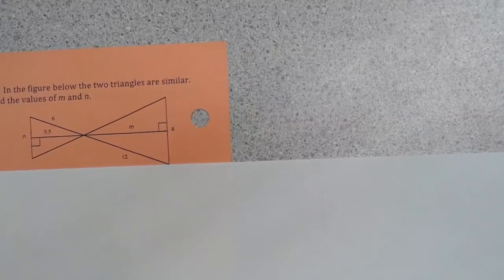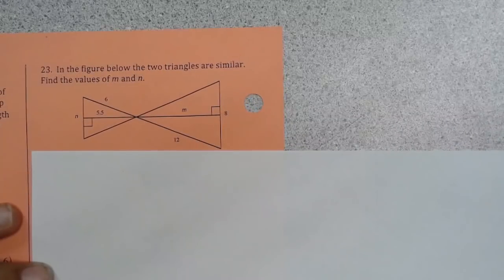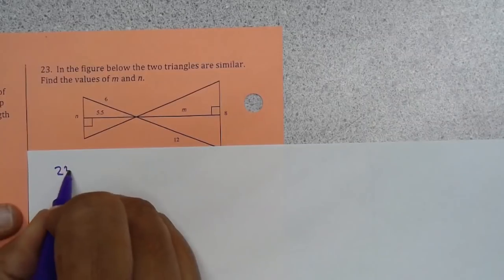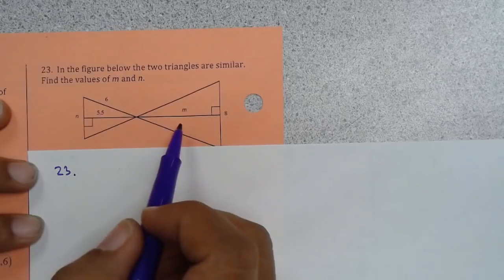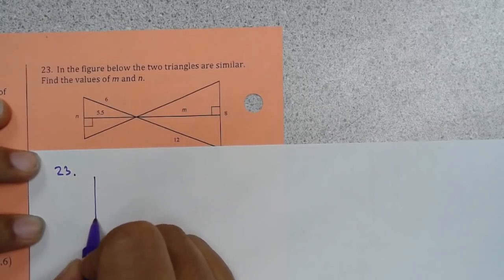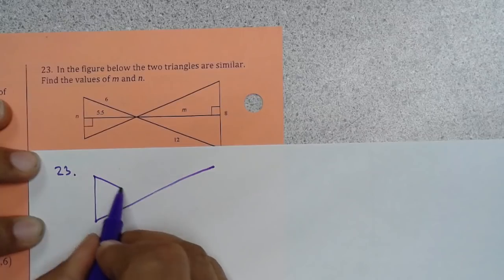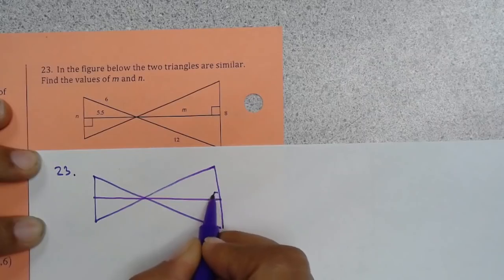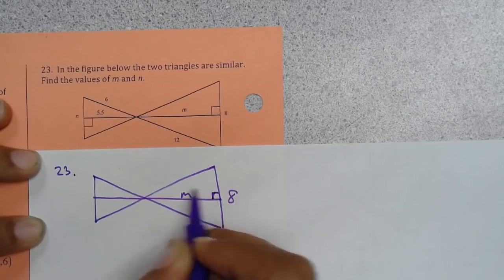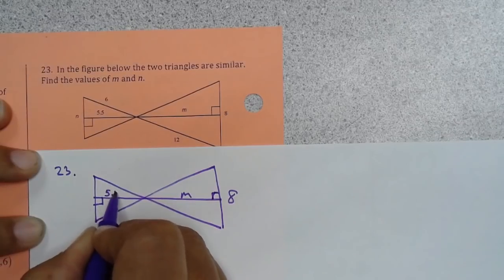All right, and we have 2 more. So I'm going to go ahead and just put this onto this same video here. So number 23. Says in the figure below, the 2 triangles are similar. We're going to find M and N. So we have kind of a small and a large triangle. We have 9 degrees. We know this is 8. Here's M. And we know this is 5.5, 6, and N.